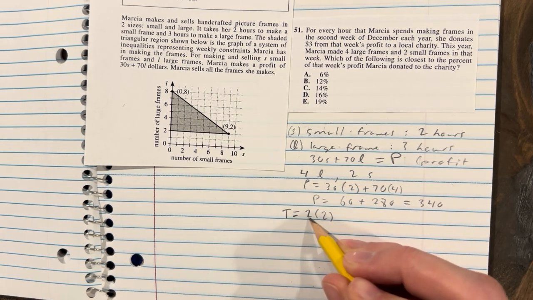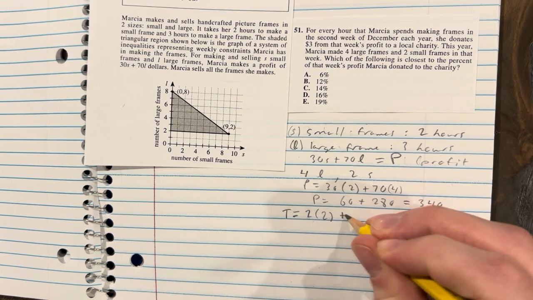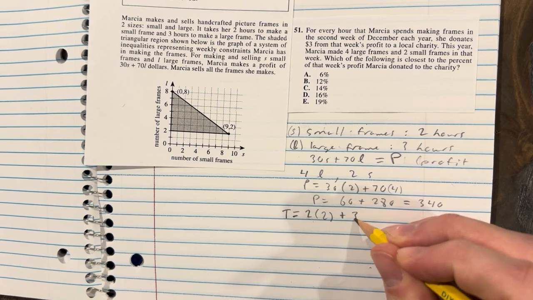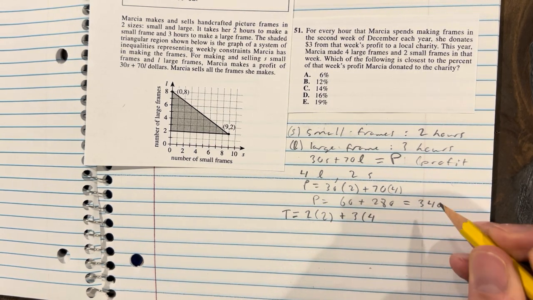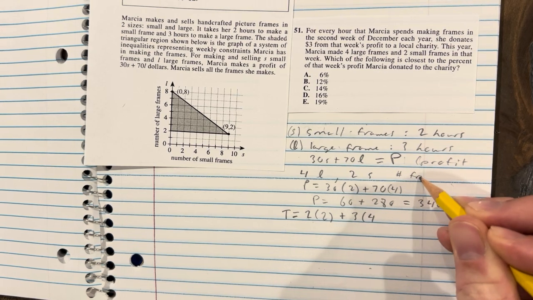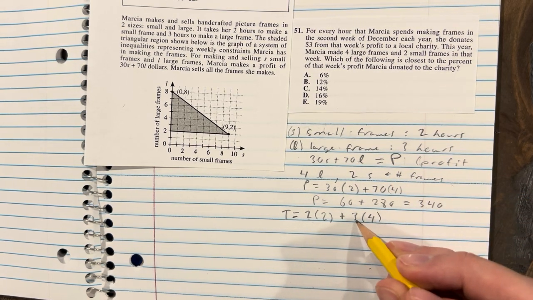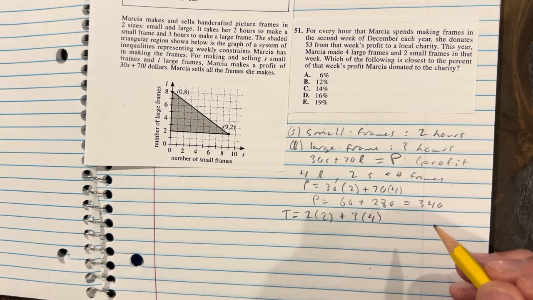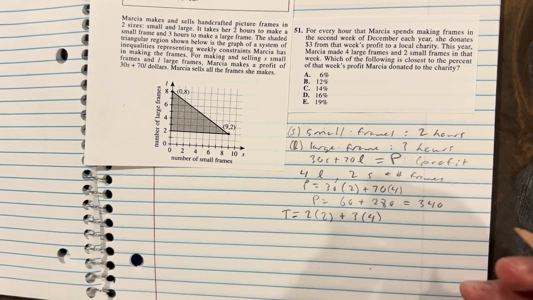This is the hours. This is the S value, even though they're both 2. Keep that in mind, because then for L, they're different. We have a large frame takes 3 hours to make. And our L value, the number of frames, is going to be 4. So we have 3 hours times 4 frames, because it takes 3 hours to make each frame. We're also assuming that Marcia can't work on multiple frames at once for this problem.